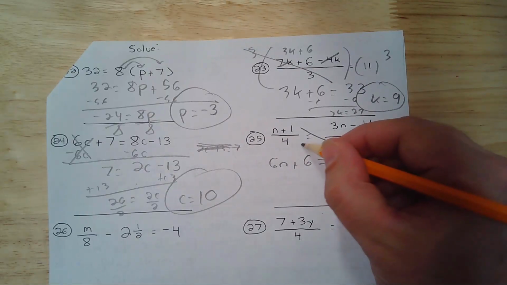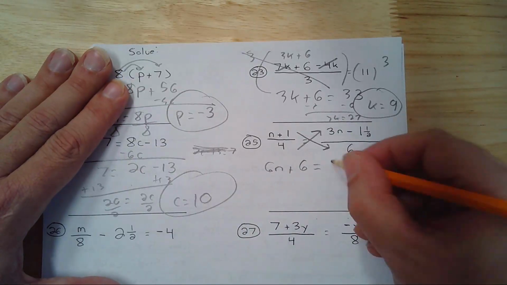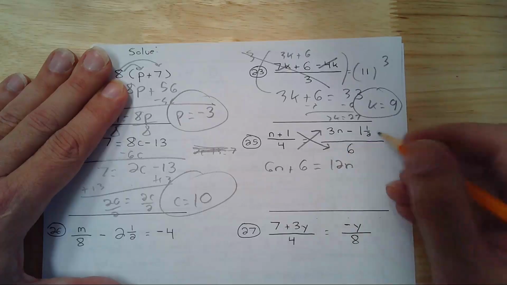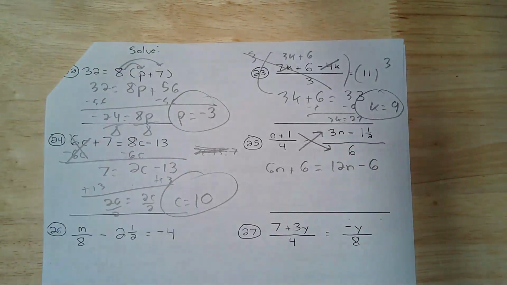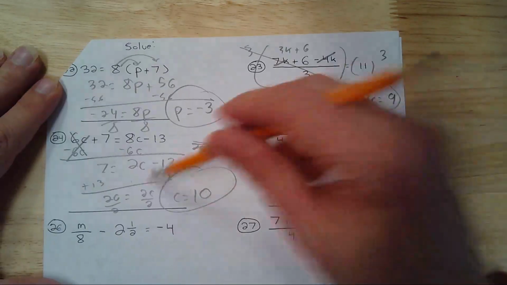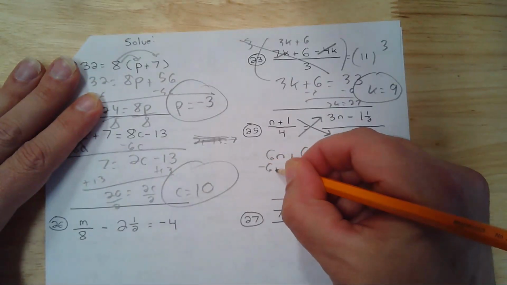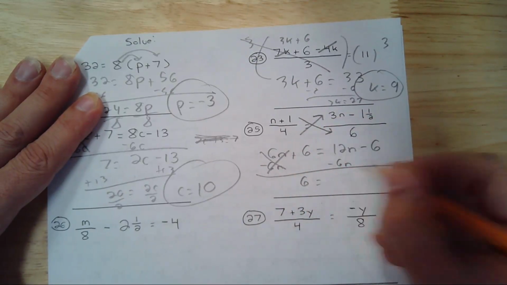Yes, as I would too. 4 times 3n is 12n. 4 times negative 1.5 is 6. So this would be my equation if I used cross products. And then it's a matter of just solving the same way. I'll just do it this way again. I'm assuming if you did it the other way, this is probably what you did.